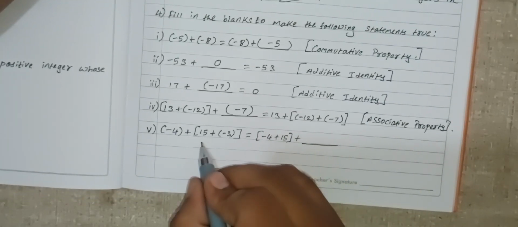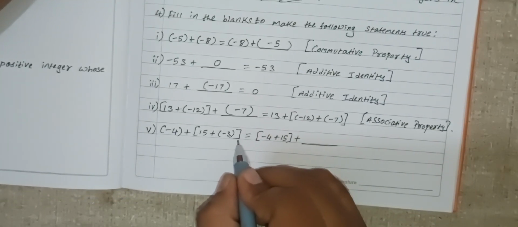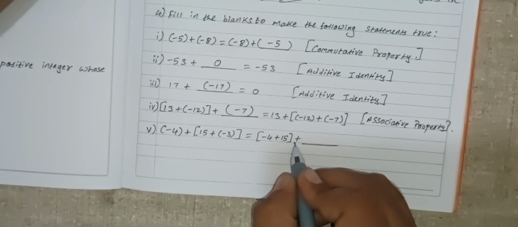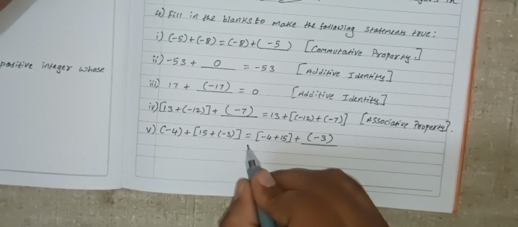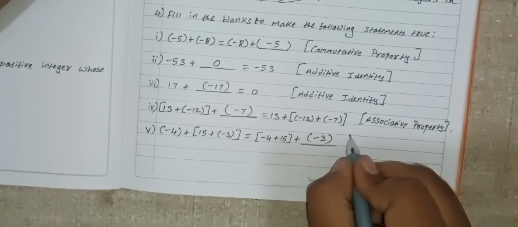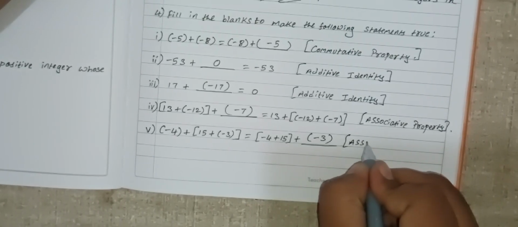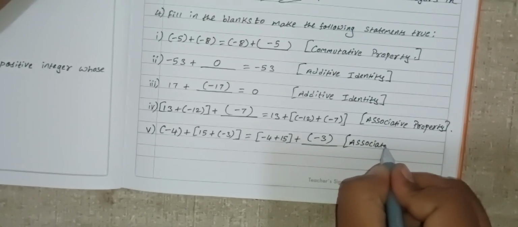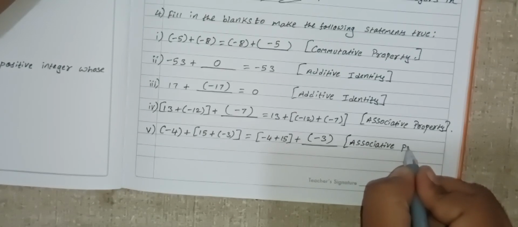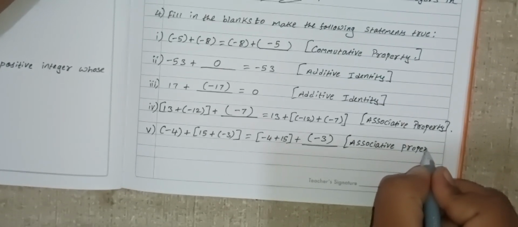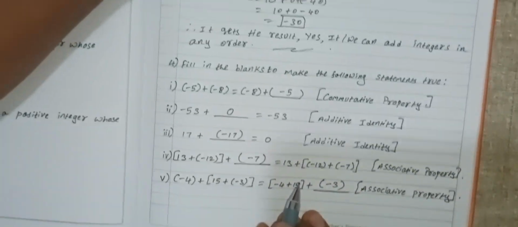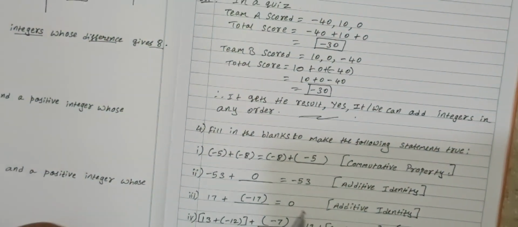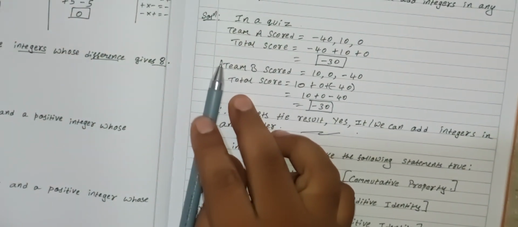Next, last one: minus 4 plus 15 plus minus 3 is equal to minus 4 plus 15 plus blank. The value is again the same, that is minus 3. And the reason is again associative property. Okay, I hope you understood this topic and this exercise. Okay, children, in the next video we'll see it in the next.